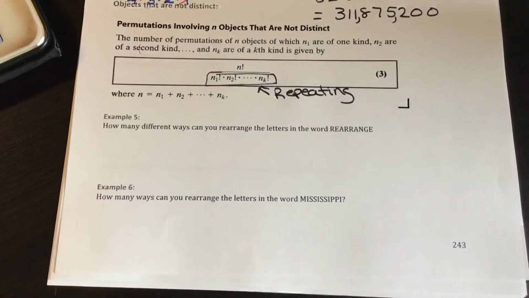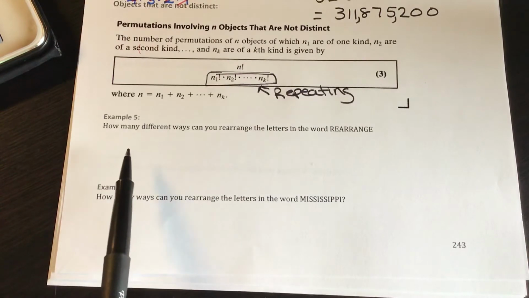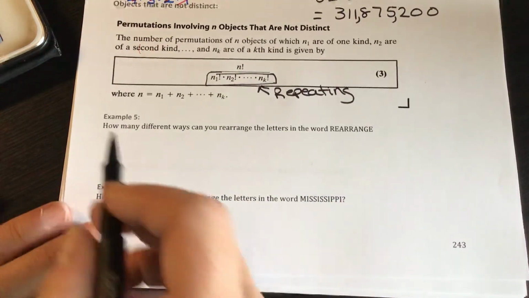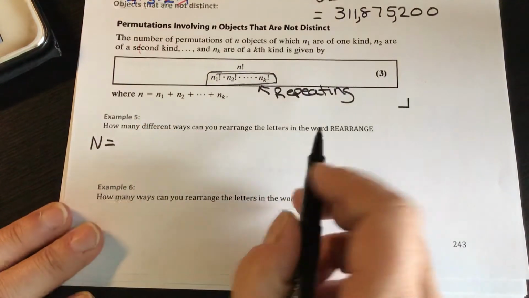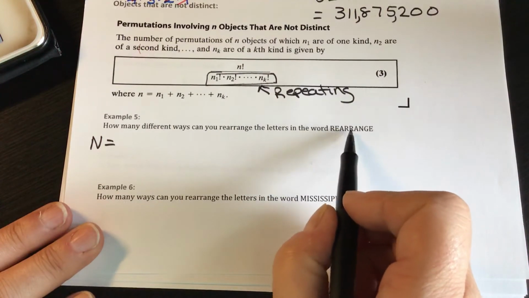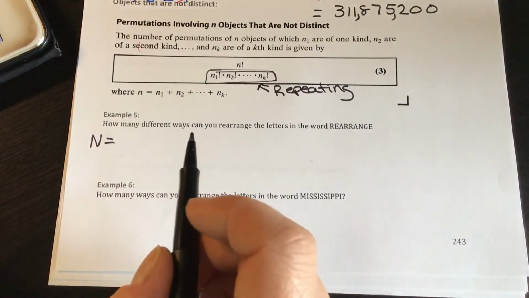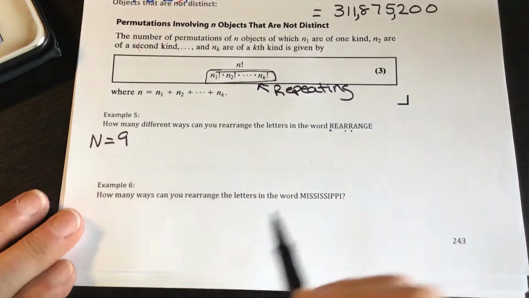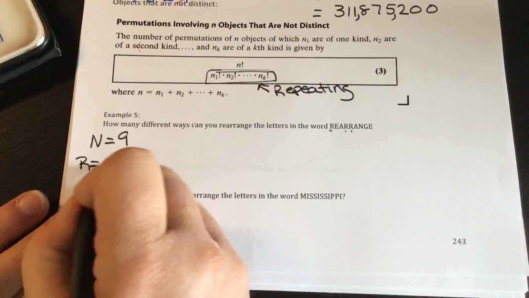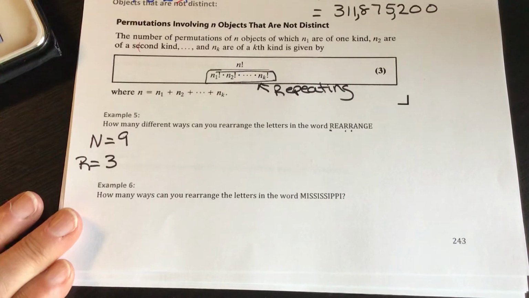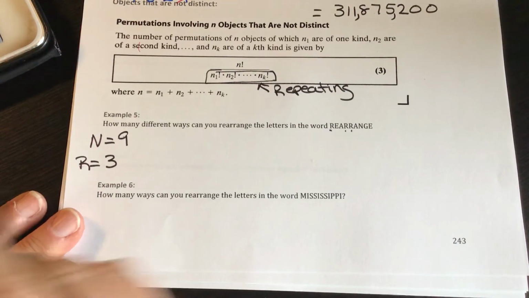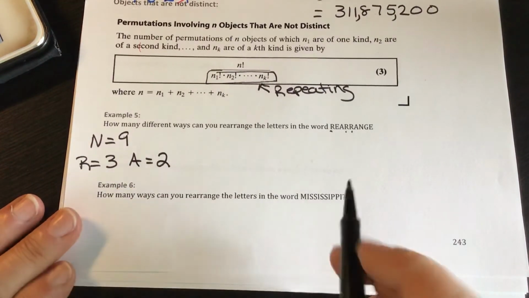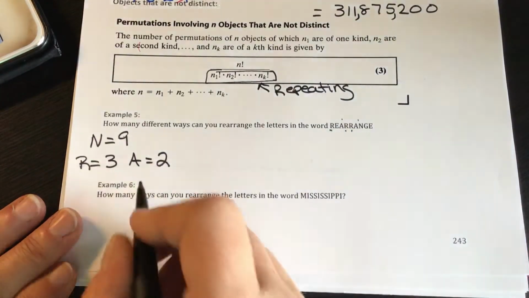Or I call them the repeaters. Okay, so here's a great way to look at this. We have the word rearrange. Now, if I were to count the number of items in this word, it is, I believe, 9. But if you notice, I have R 3 times. So my R is repeating, there's 3 of them. I also have an A there twice. And something else, I have 2 E's as well.